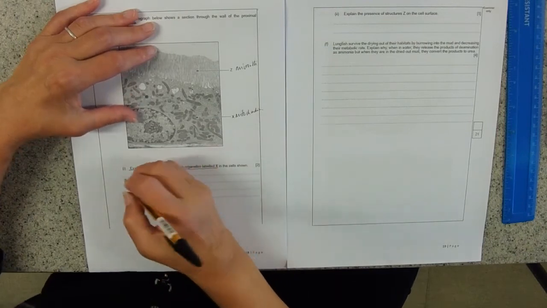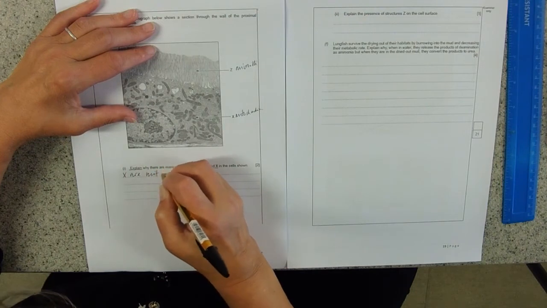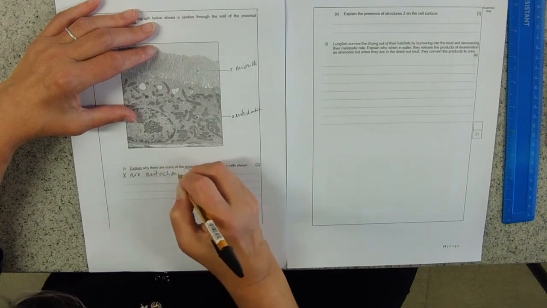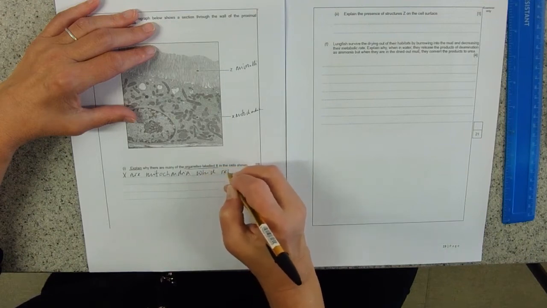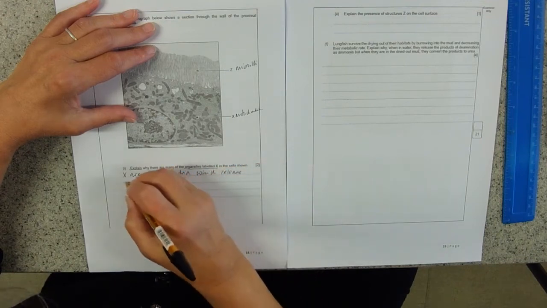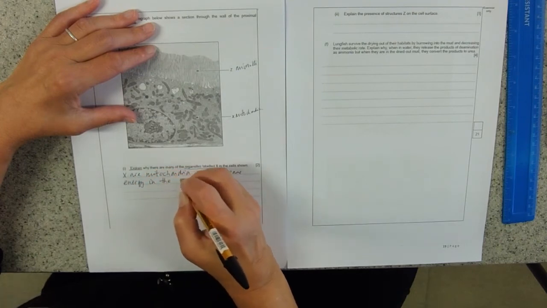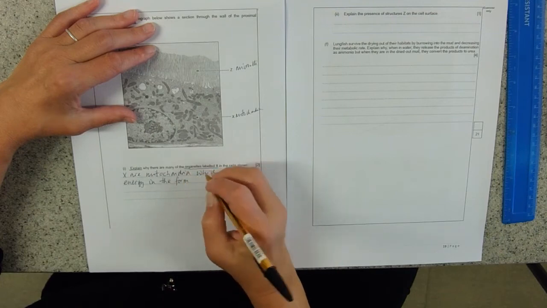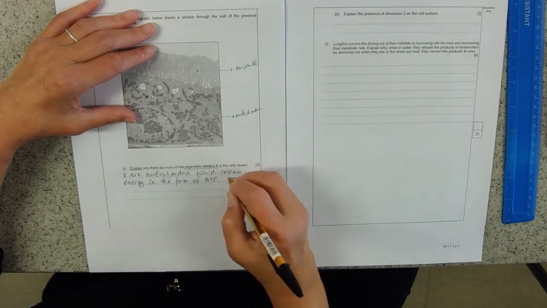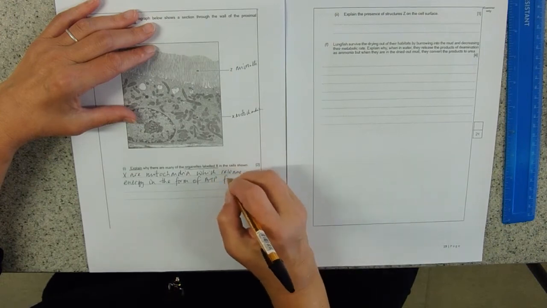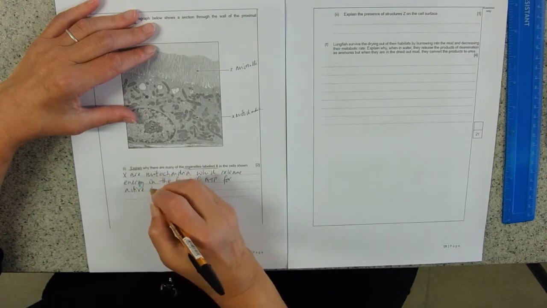So X are mitochondria, which release energy in the form of ATP, and I don't know what my mark's going to be, whether it's going to be energy or ATP, for, why do they need them, active transport.